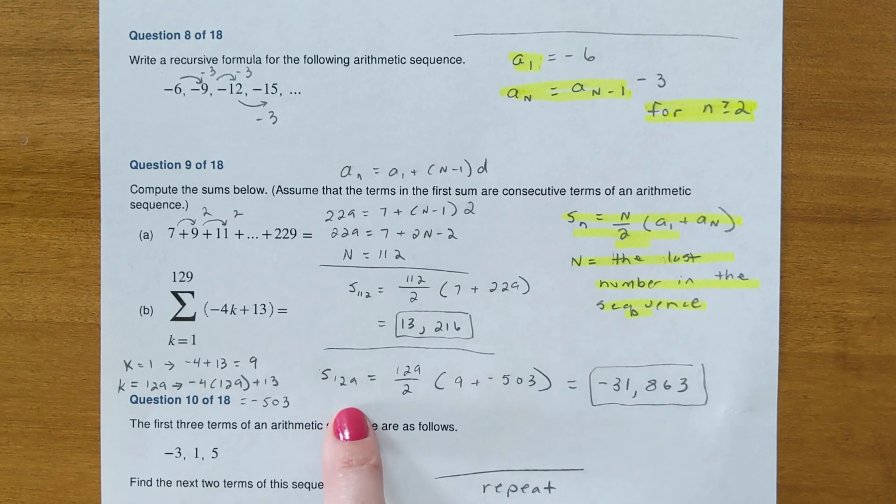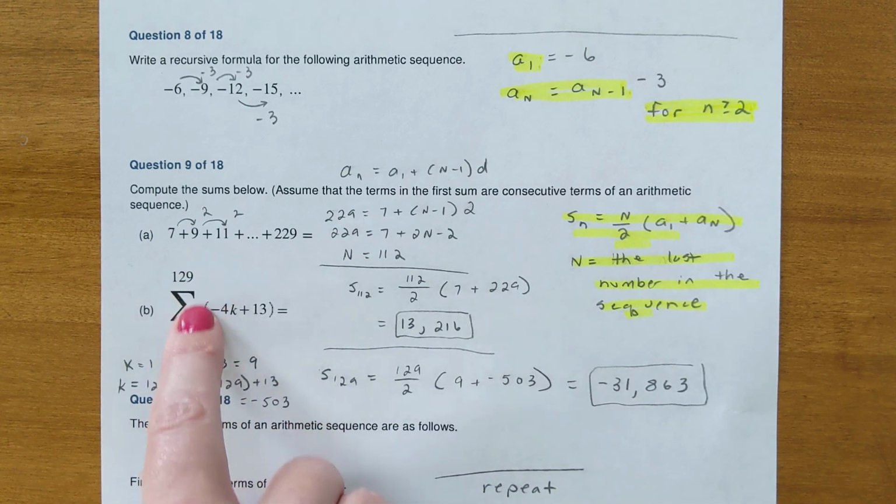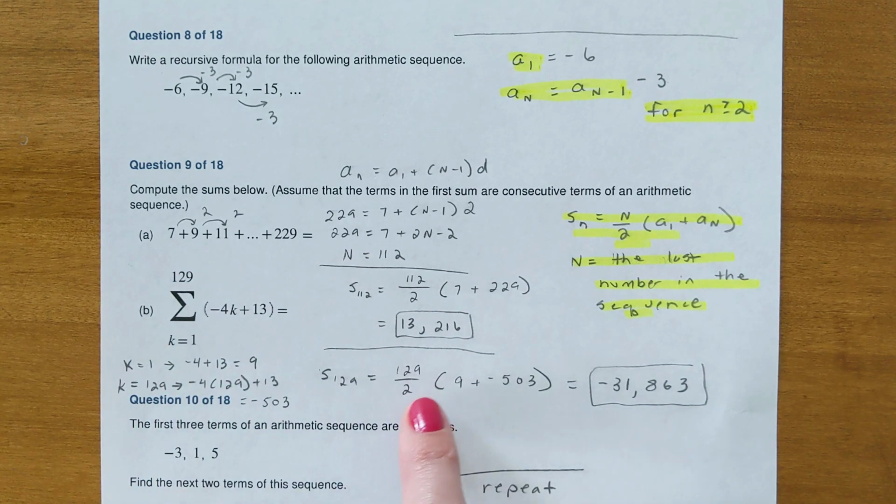So the sum of all 129 numbers in this expression, or for the sequence from 1 to 129, is 129 divided by 2. The first number in the sequence is 9. The last number in the sequence was negative 503, which gives you negative 31,863.